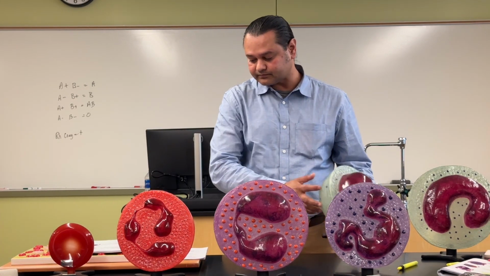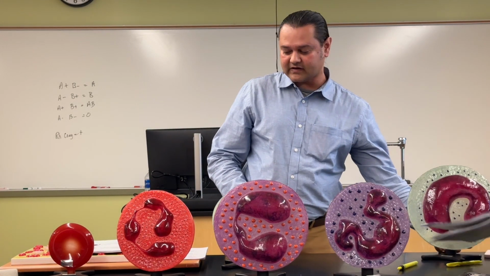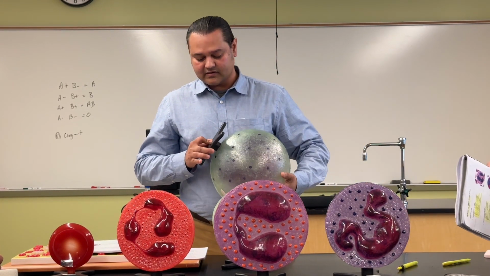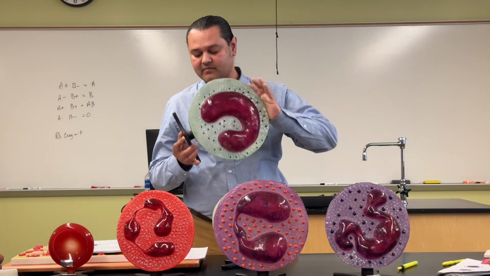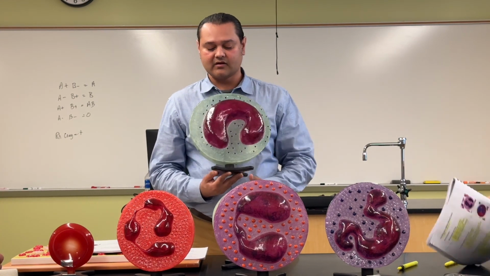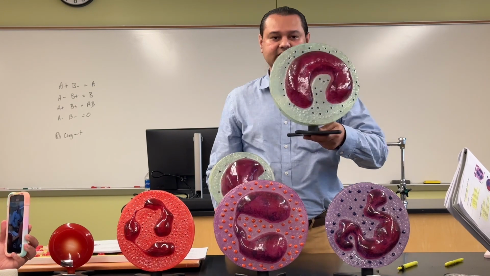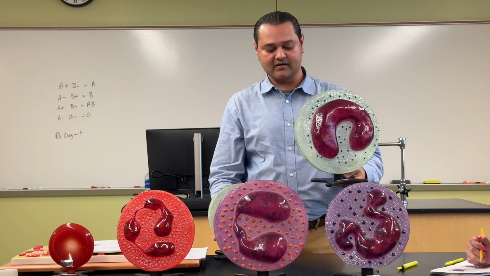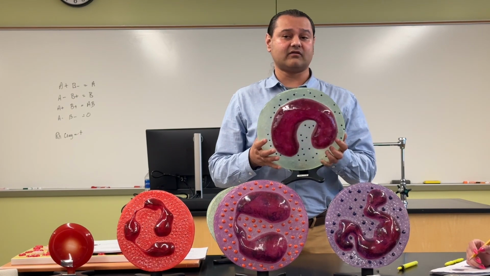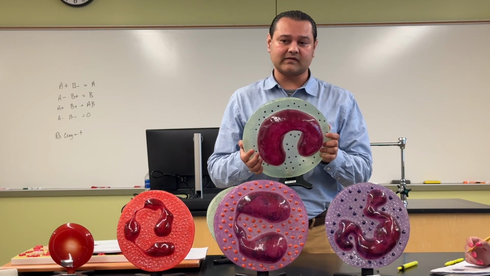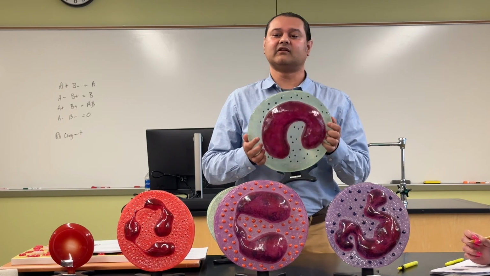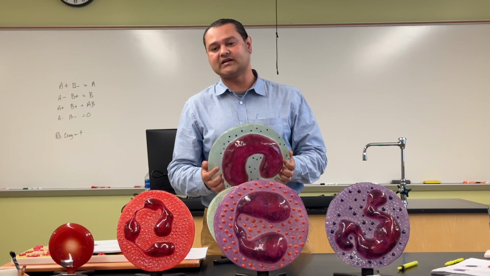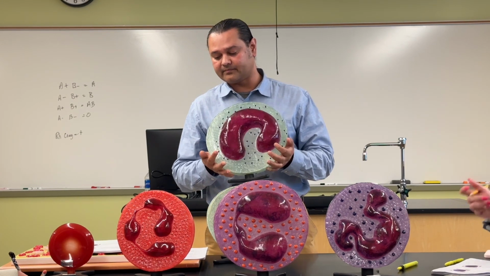Now, you have the monocyte. So now we're at the agranulocytes. Agranulocytes are named that because this is a monocyte, this is a lymphocyte, and we're going to get to this in a second. The reason why this is called an agranulocyte is because it does have granules, but you cannot see them under a light microscope.